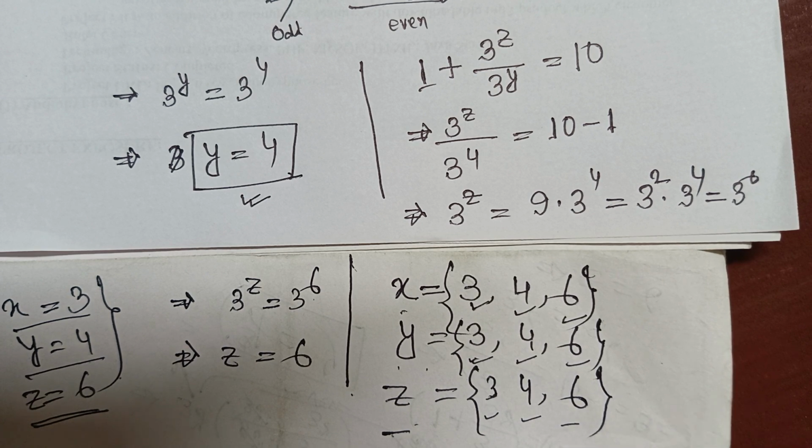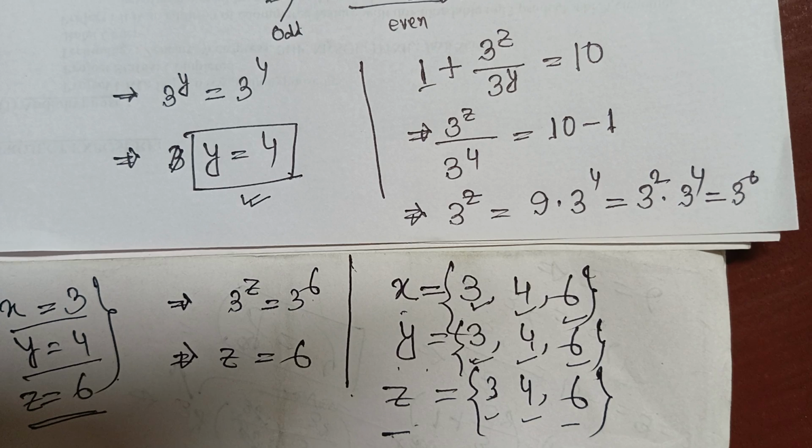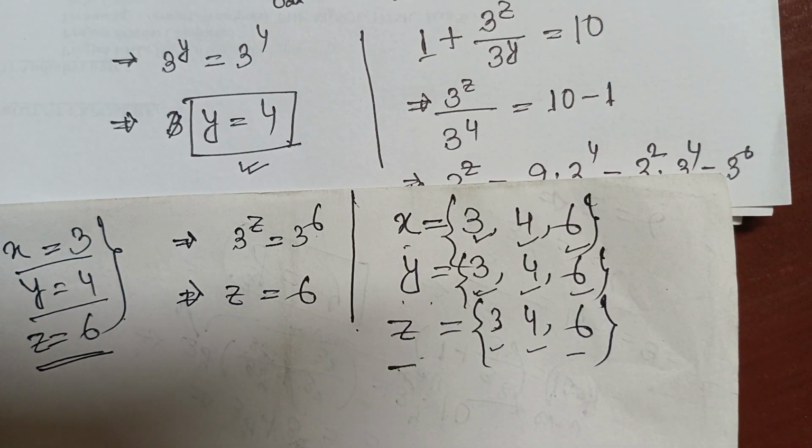So I hope you understand the explanation and the solution of x, y, z.